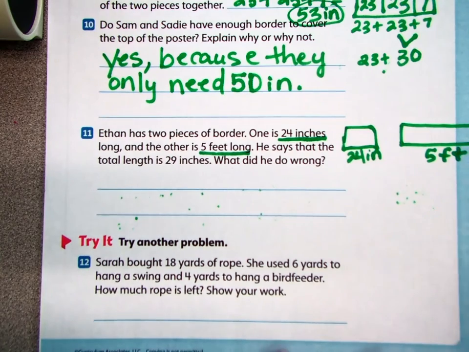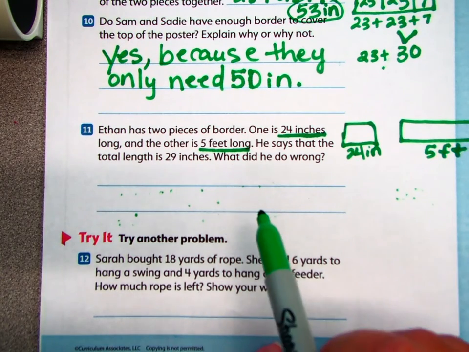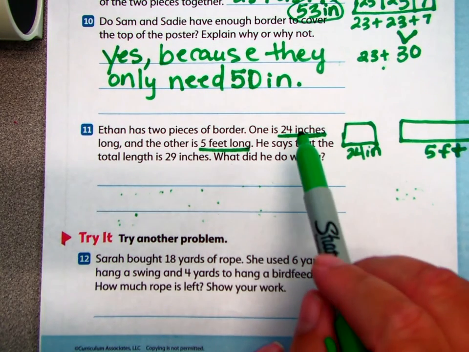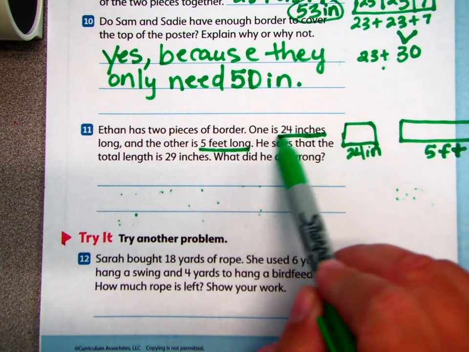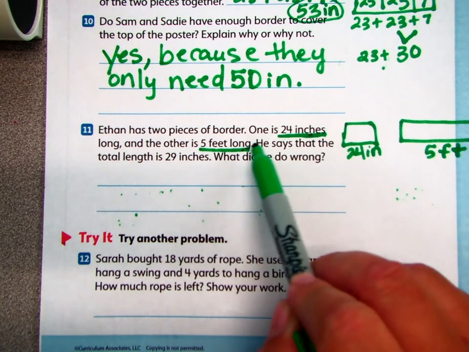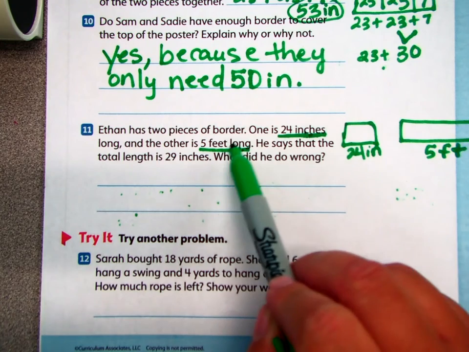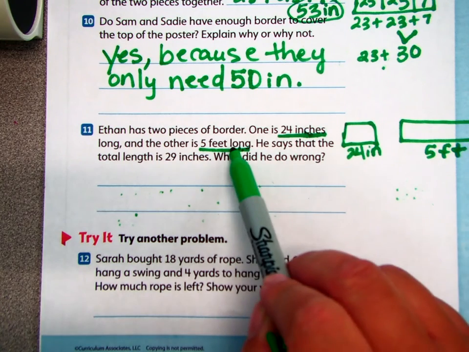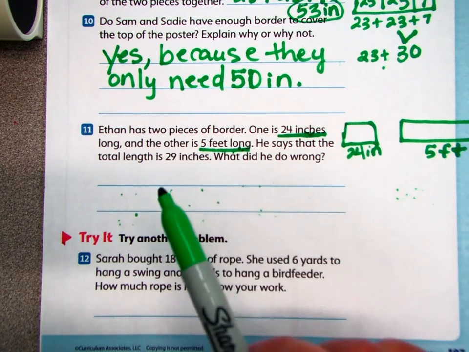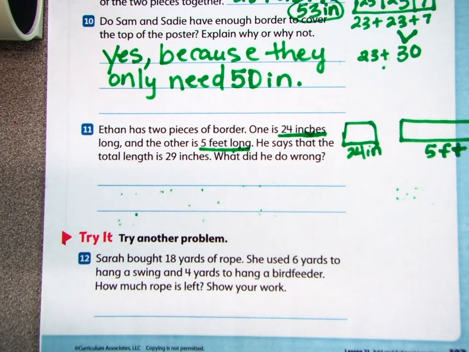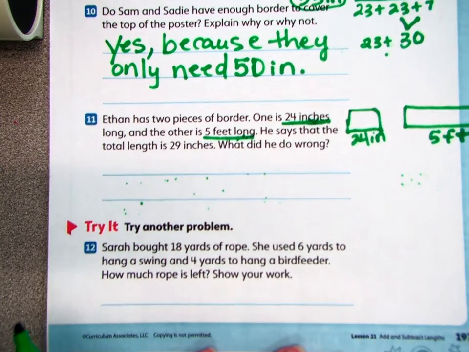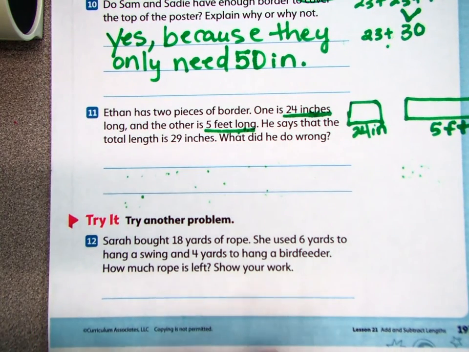He said that when you're adding and subtracting length, you got to make sure that you have the same units of measurement. Are these the same? Are inches and feet the same thing? No, they're not. You can't add them together like that.